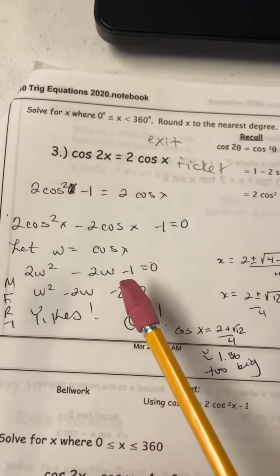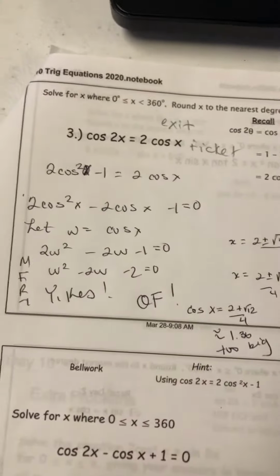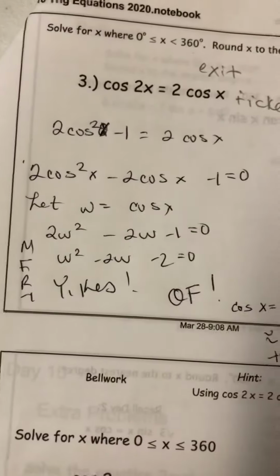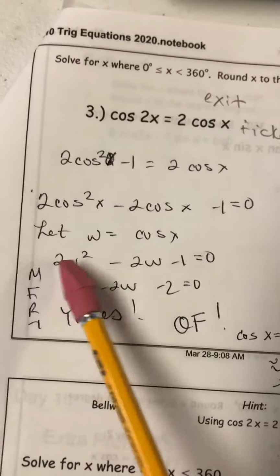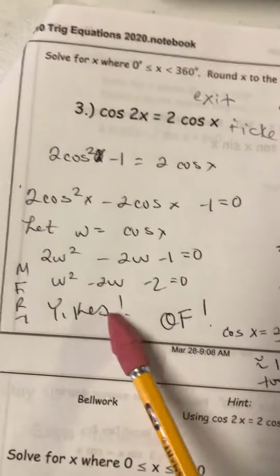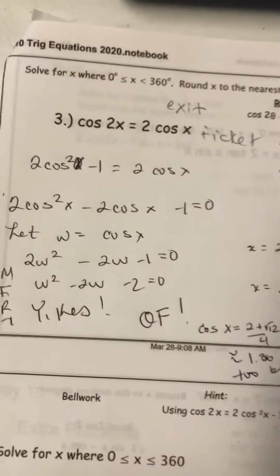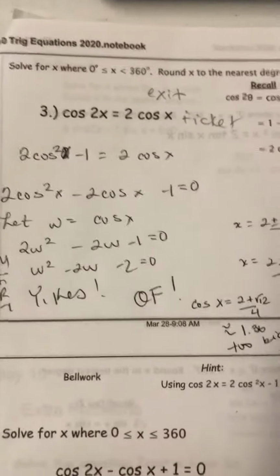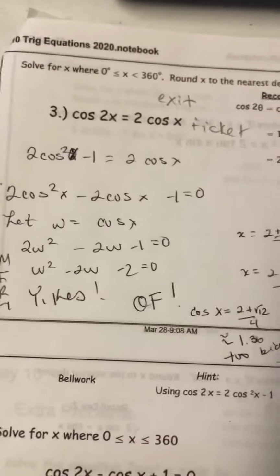to receive 2w squared minus 2w minus 1. And I thought, okay, I have an a value 2, why not MFRT? So when I took 2 times negative 1, there, yikes, we have a situation here. MFRT doesn't work. So we do spend a day on the quadratic formula.